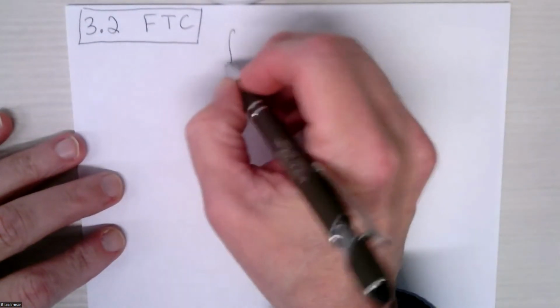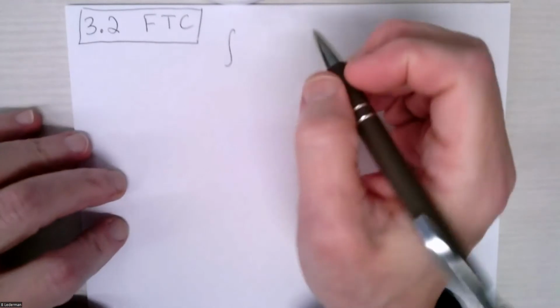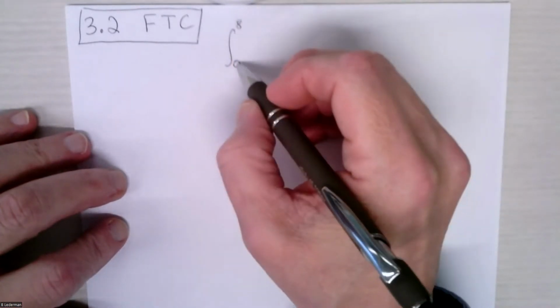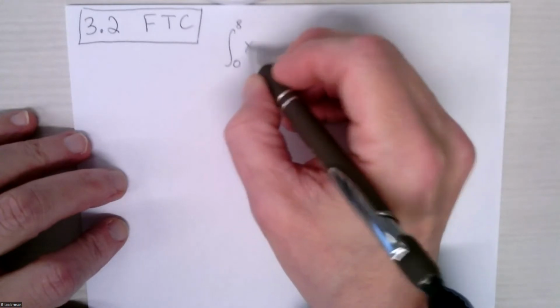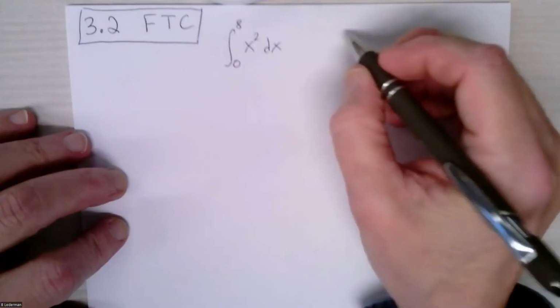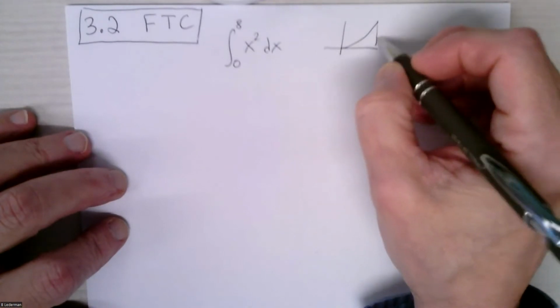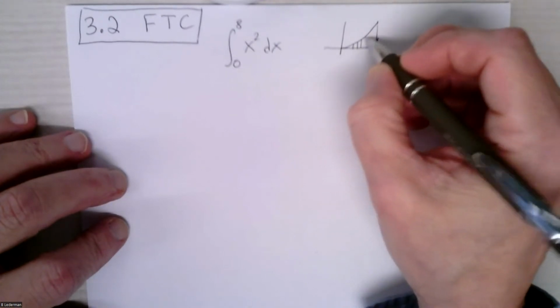So I'm going to look at a problem right now. I'm picking a very particular problem. I want to figure out the area, which we call the integral from 0 to 8 of x squared dx, which means, of course, the area under the curve y equals x squared between 0 and 8. So I want this shaded area right here.